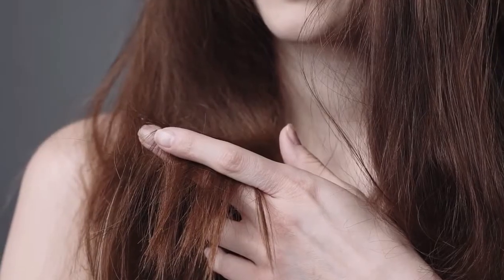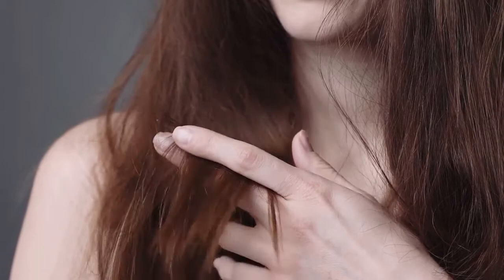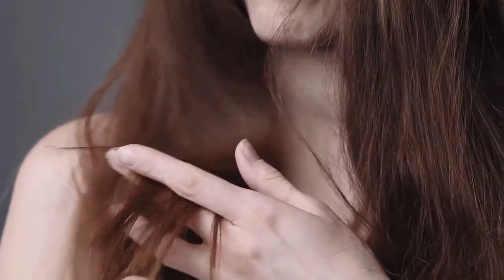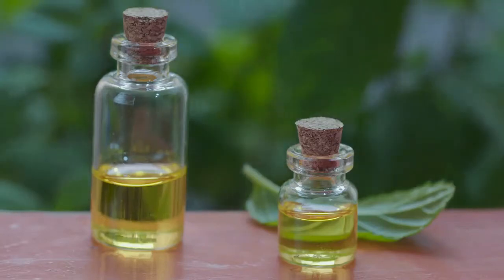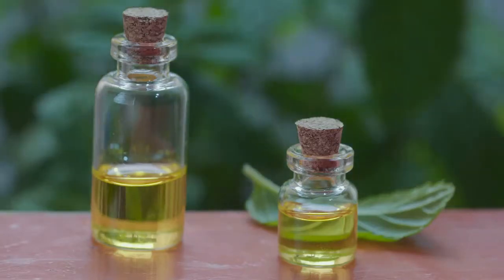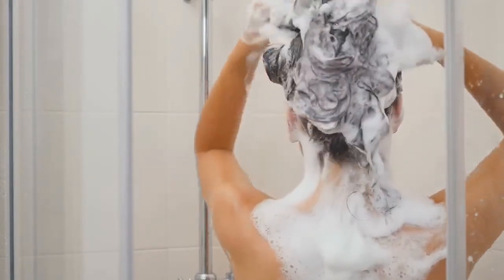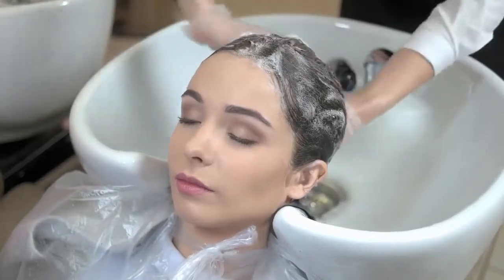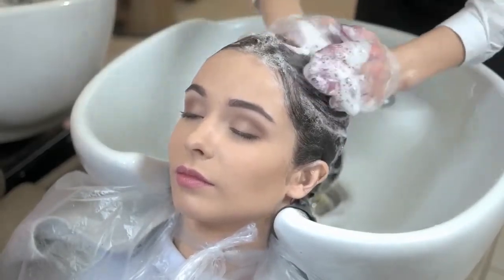One of the natural solutions for this problem is oiling your hair regularly. Oil keeps your hair nourishment intact. So, choose an essential oil that suits your skin and keeps your scalp dandruff-free. Massage your scalp for at least 15 to 20 minutes every time before you shampoo. Also, opt for anti-dandruff shampoo instead of the normal one in case of dandruff.